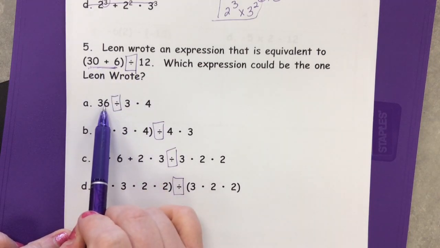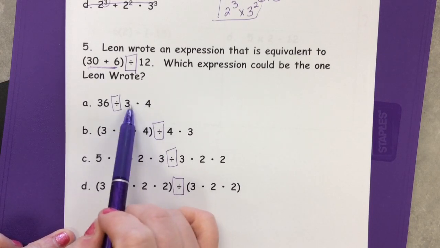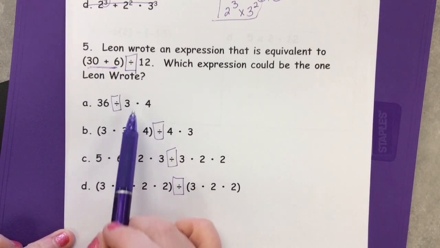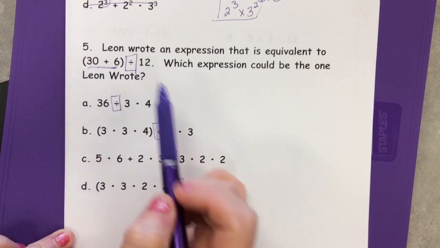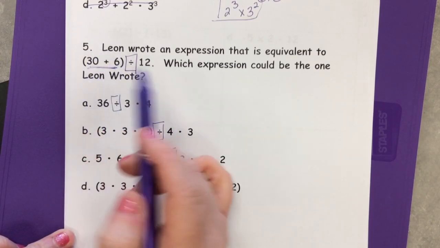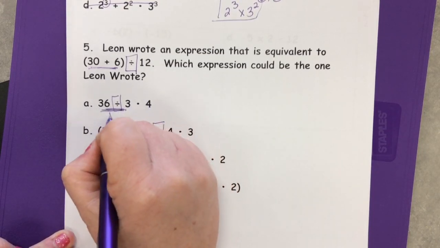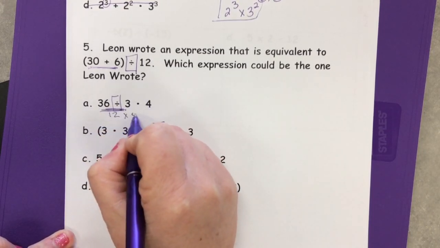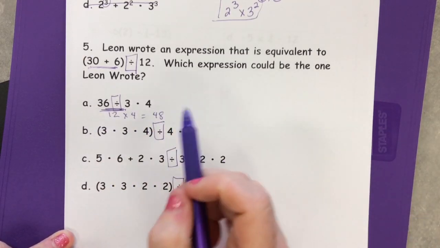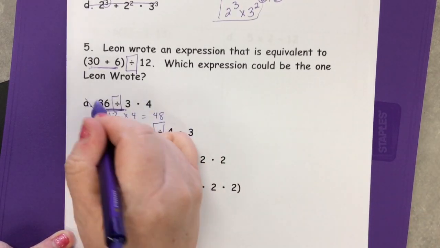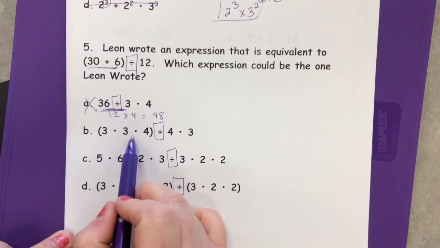Well, 36 divided by, oh, but we got to be so careful because of order of operations. This one has 36 divided by 12 because of the parentheses. Now, 36 divided by 3, though, is 12 times 4 would be 48. So don't fall for that, okay?